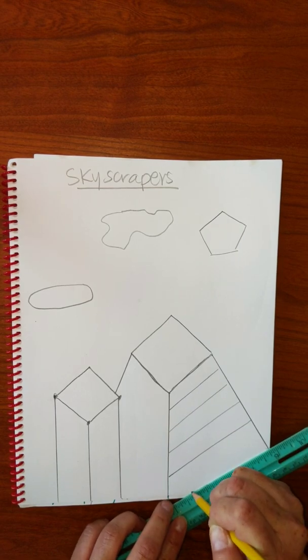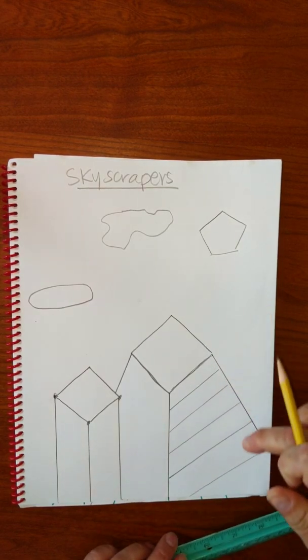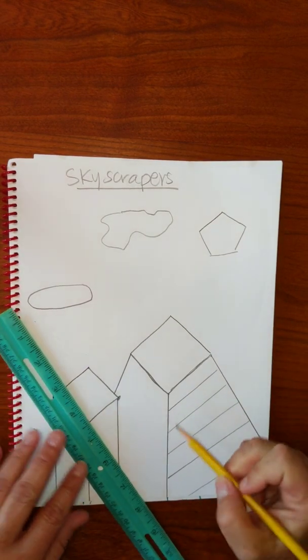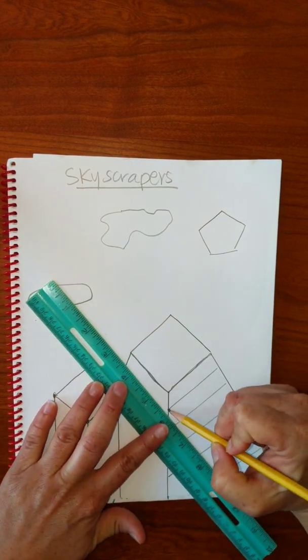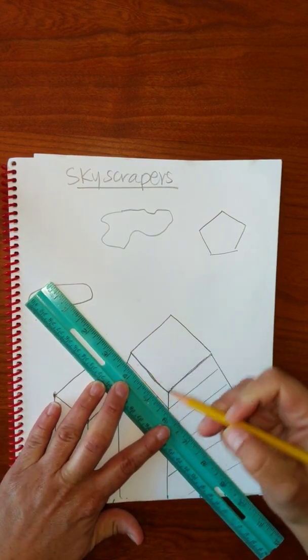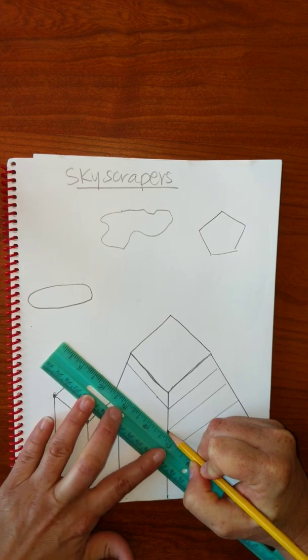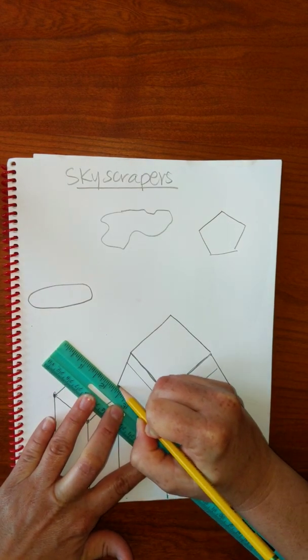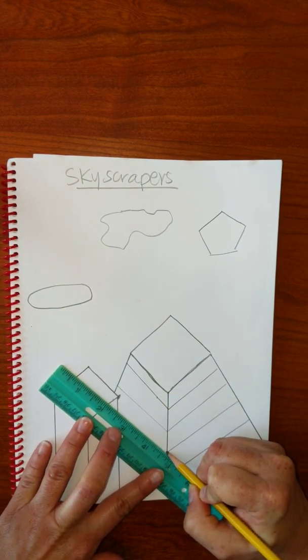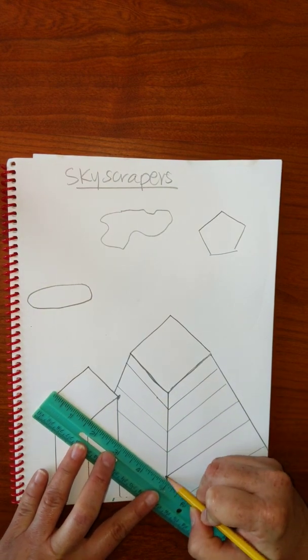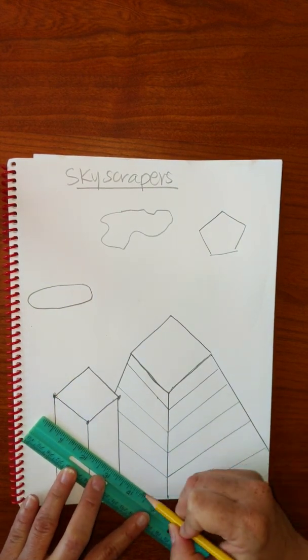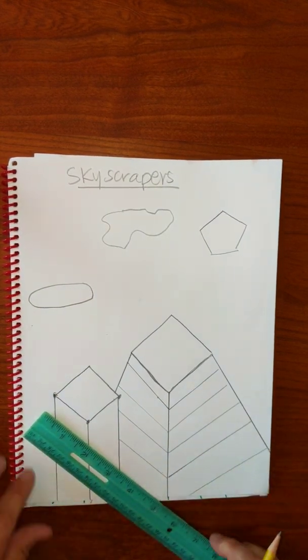And I do make them farther apart from each other as I go down. And then I follow this diagonal line, and just find again where these lines go. And that one will probably go about right there.